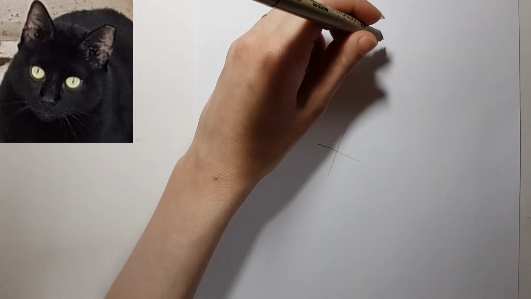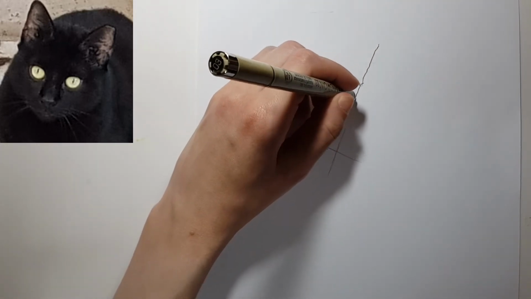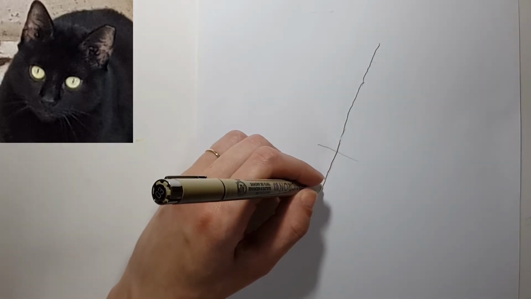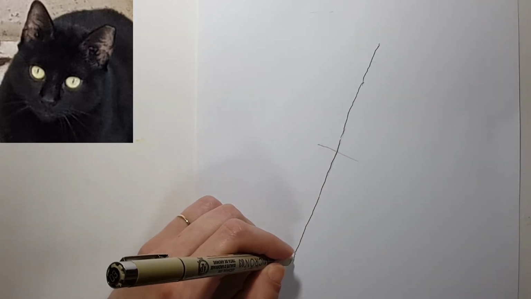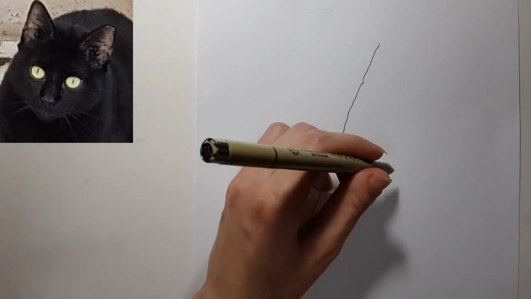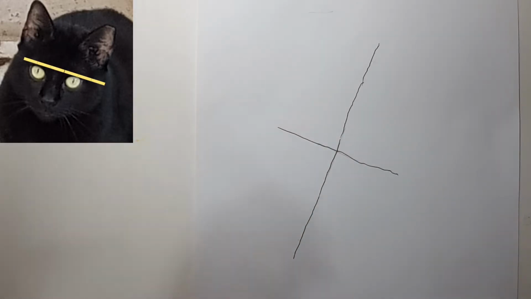When drawing a plan, it's good to start with drawing guidelines, just like we did in the video about how to draw human faces. I'm drawing a vertical line for the center line. I am also drawing a horizontal line that marks the location of the upper part of the eyes.